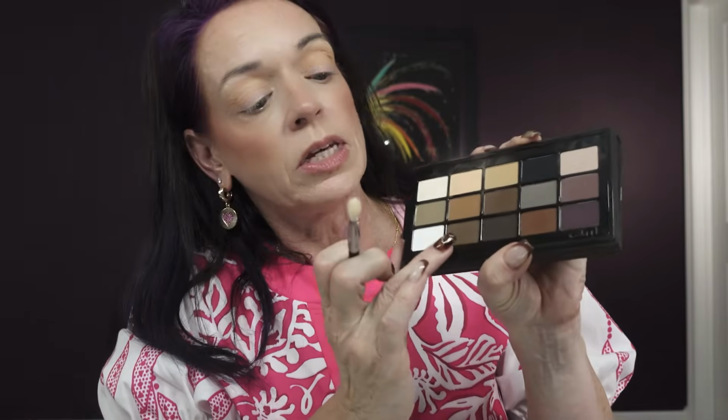So I'm actually going to find a smaller brush. This one is a Sigma E25, one of my favorites, as you guys know. And I'm going to dip into a lighter color. I'm sorry, not lighter, darker. Can't get my words straight today. So let me go with this one here. And I'm actually going to use that on the outer corner. I can't see the names, so I will post the names of the shades in the description box below.